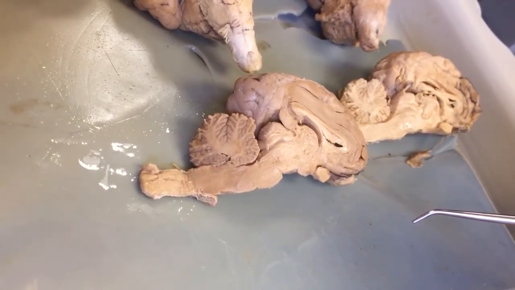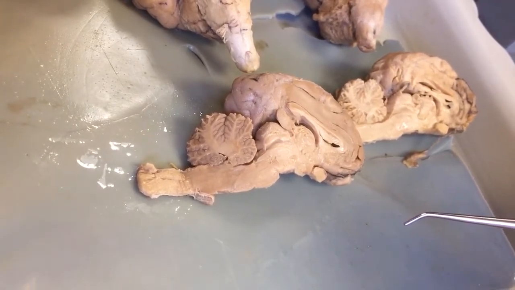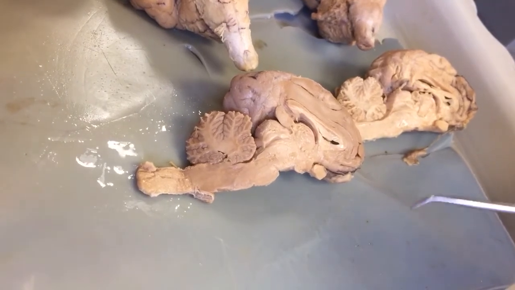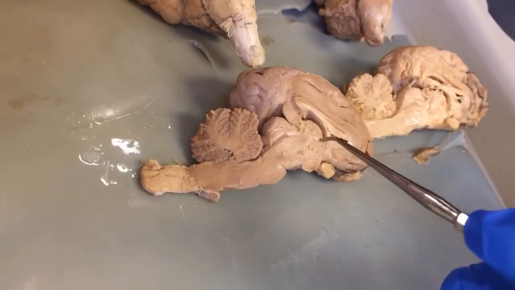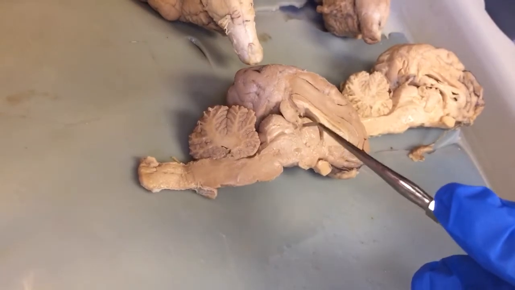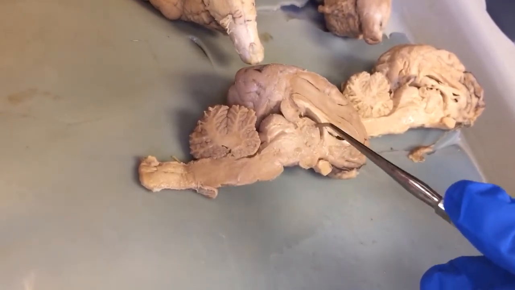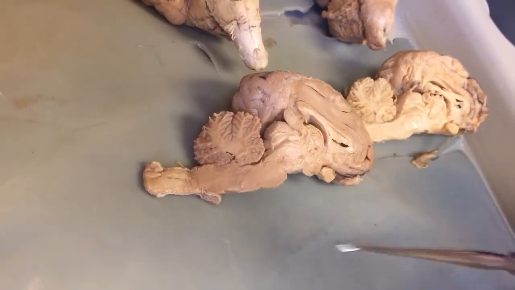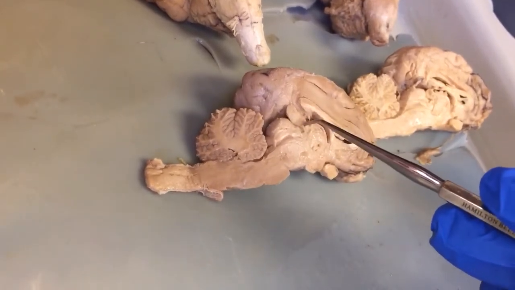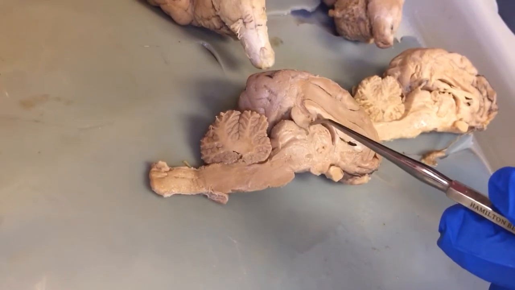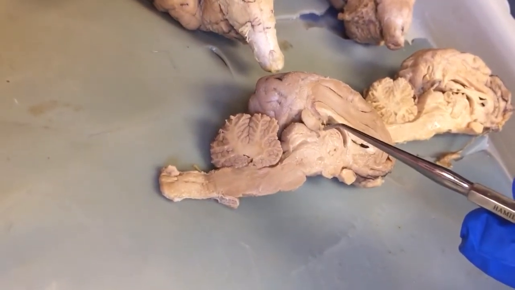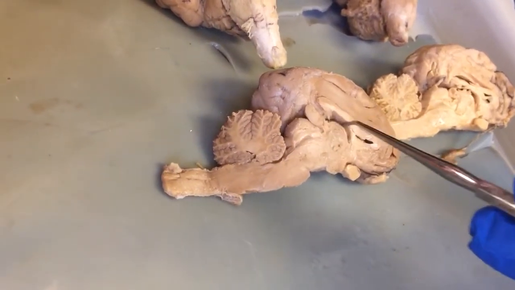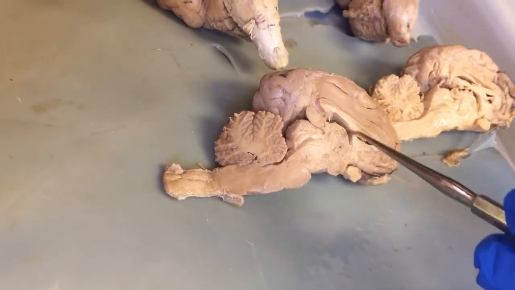The habenular trigone, that one's still like a bump. It's a bump between the pineal gland and the intermediate mass. So it's kind of difficult, but it's this little part here. You've got the main intermediate mass here, the pineal gland here, and this little habenular trigone is right here. The space in front of the intermediate mass is called the foramen of Monro.